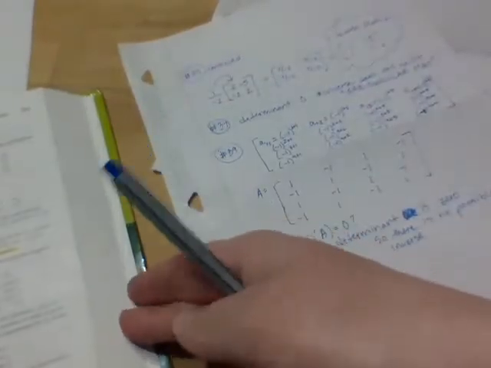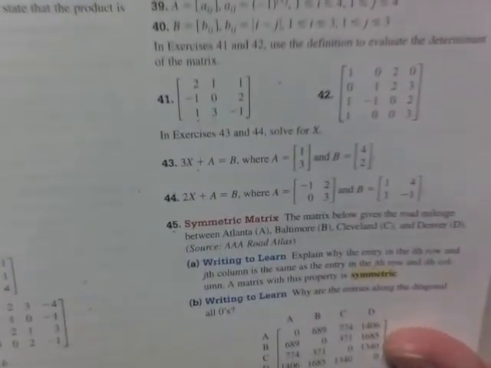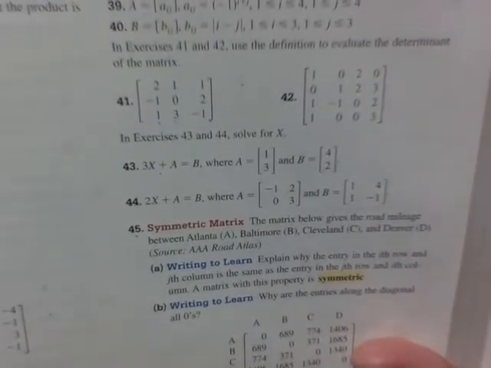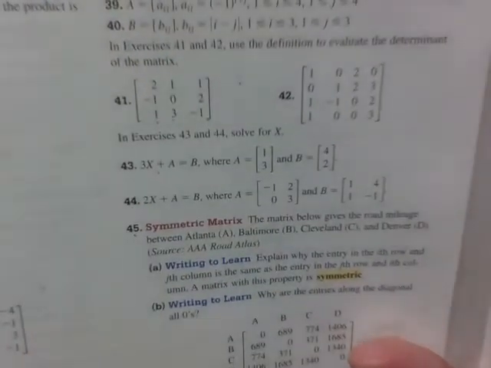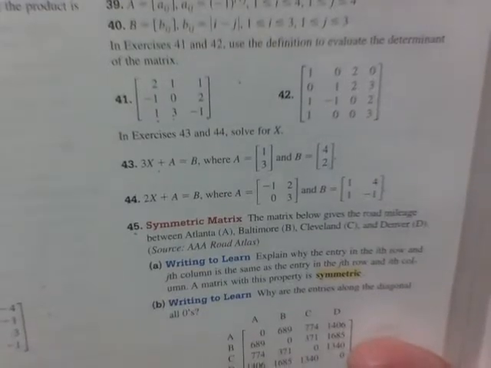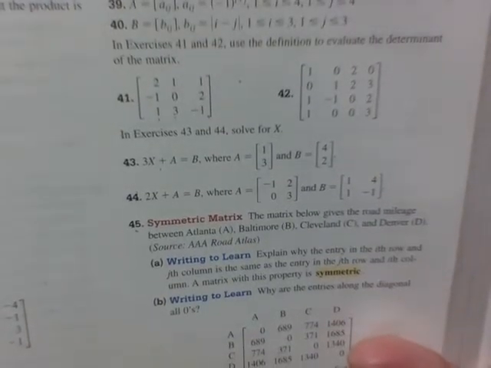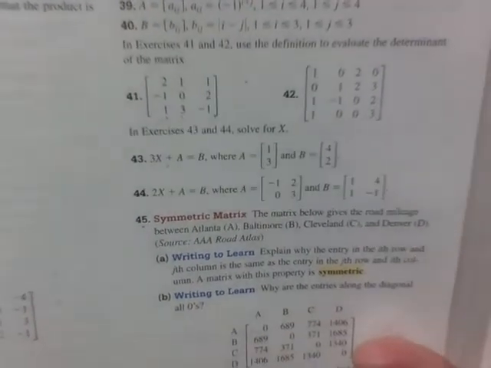All right. So that's number 39. Then we move on to number 41. In number 41 and 42, we're supposed to use the definition to evaluate the determinant of the matrix. So I believe that would mean use the formula, and I suppose we could sit here and do that, but because the notes had us do it in the calculator, we will go ahead and do it with the calculator.